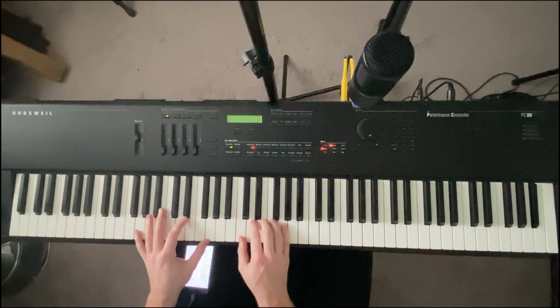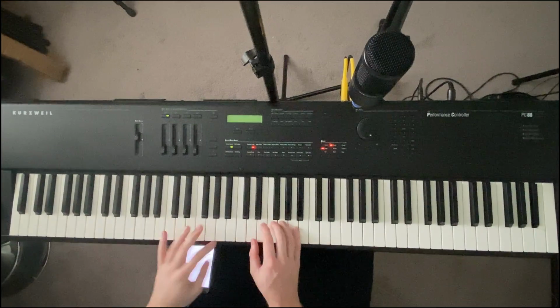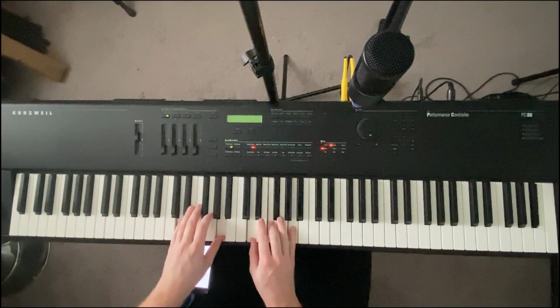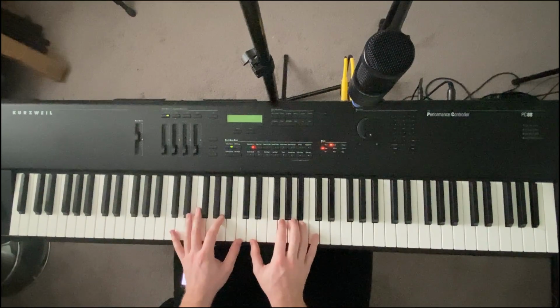"We worship you," that one's different. The D minor 7 flat 5. So for D minor, D, F, A, and the 7th would just be the C. So I add that in the bottom.